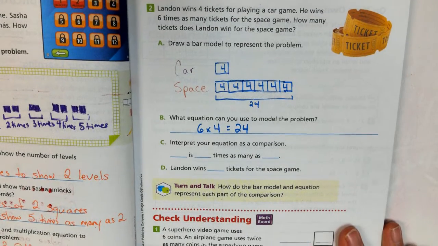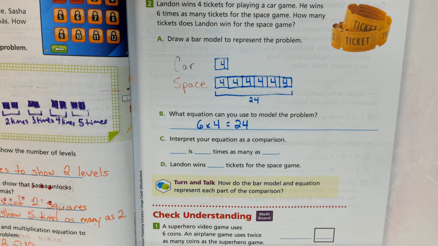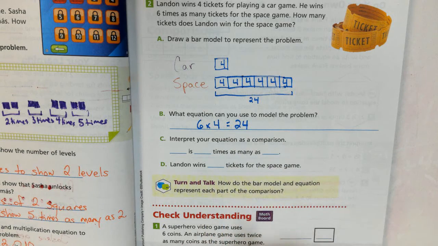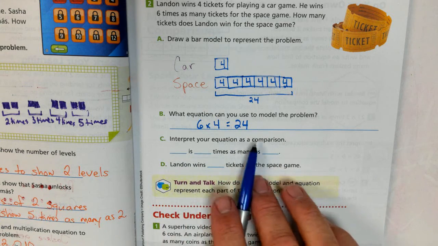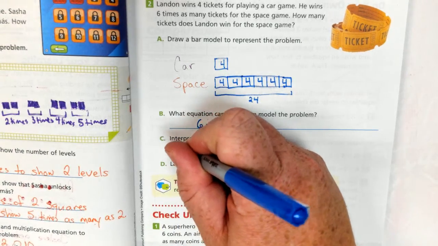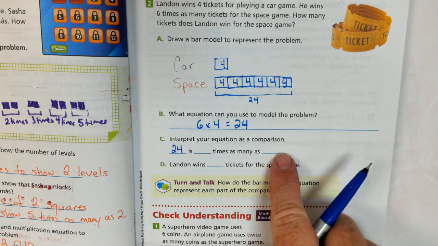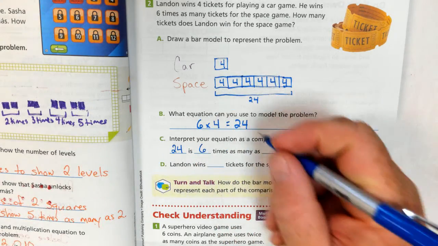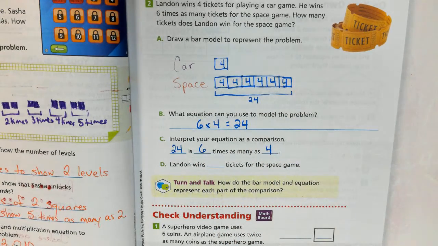Now the next part says, interpret your equation as a comparison. So now we kind of need to do the inverse, or the opposite. You know that the opposite of addition is subtraction. The opposite of multiplication is division. So we want to think about this in the opposite sense of this comparison. If you take the total number of tickets earned from the space game, we would say 24 is how many times as many as the original car game? Well, 24 was 6 times as many as 4, because that was the original car game.